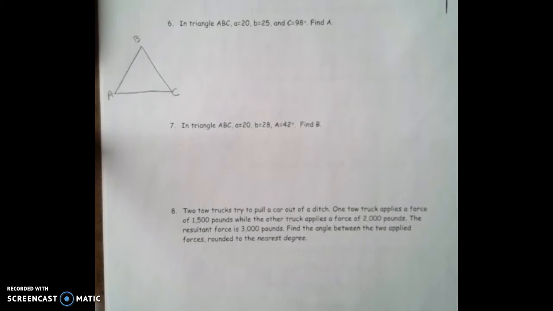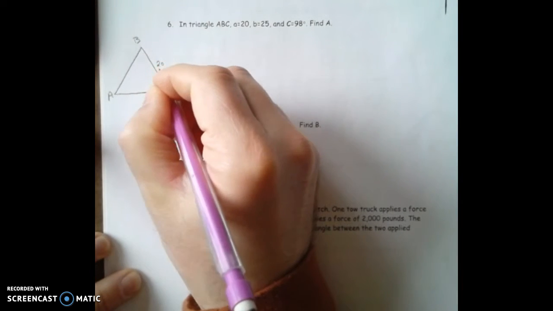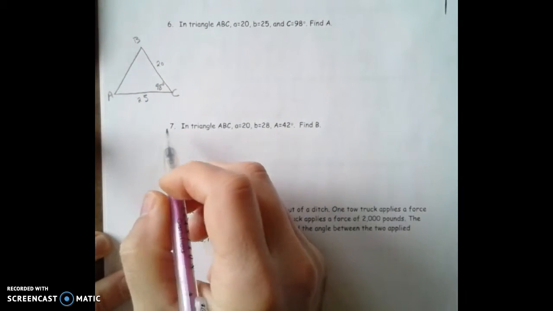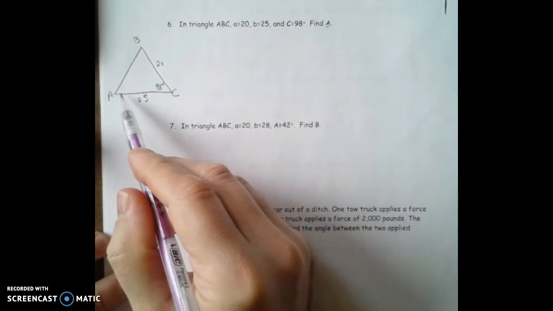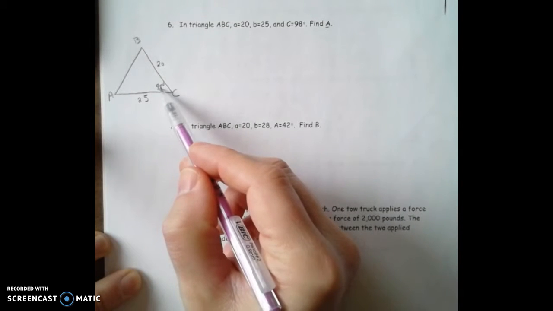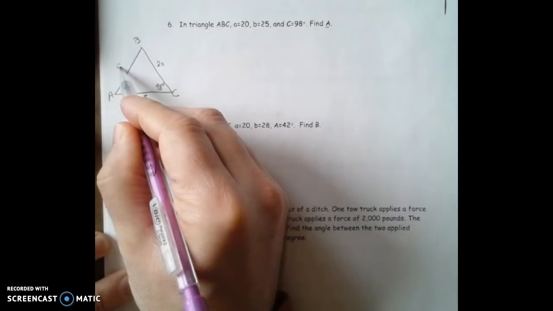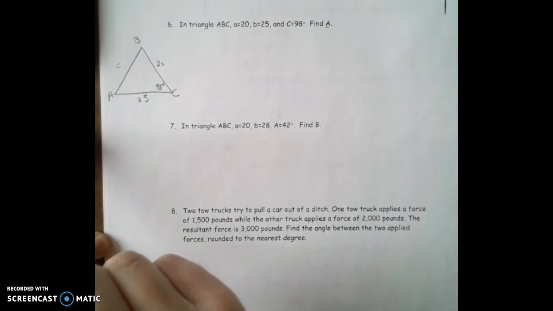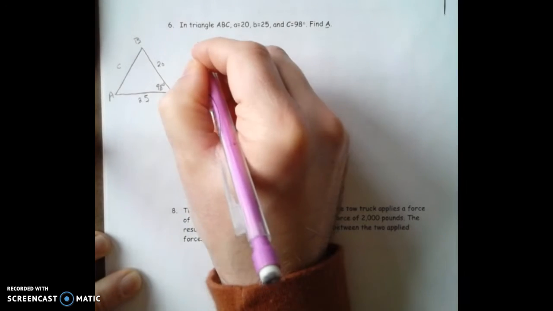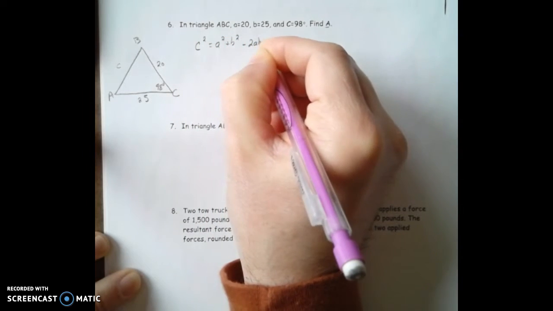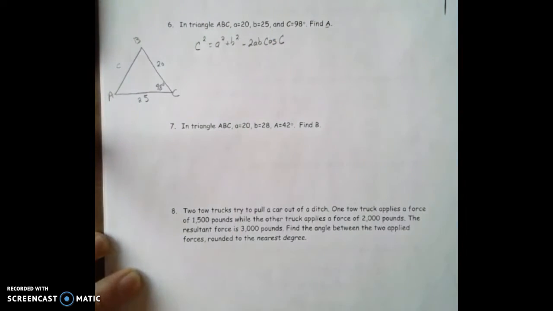In question 6, we're told that side A is 20, side B is 25, and angle C is 98 degrees. They want me to get the measure of angle A. Right now I don't have enough information to get that value, but what I do have is two sides and an included angle, so I can figure out the side that's C, and then once I know that side, I can go ahead and use the law of sines. So let's figure out what the side of C is first. C squared equals A squared plus B squared minus 2AB times the cosine of C. Go ahead and figure out the value of side C.